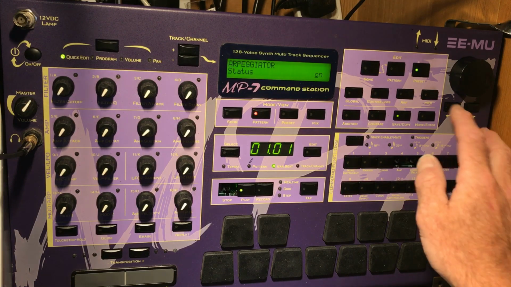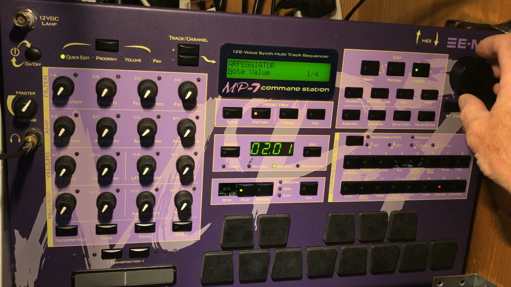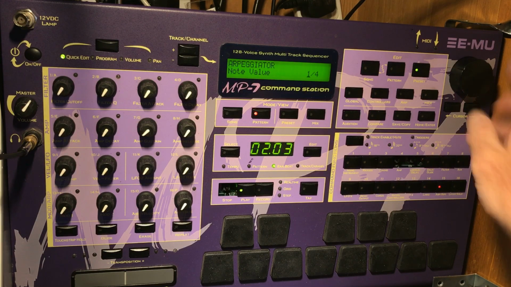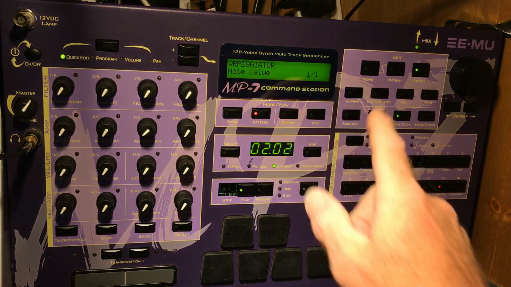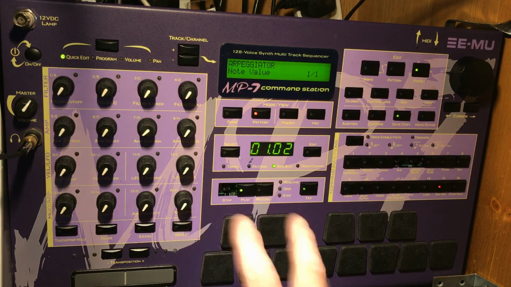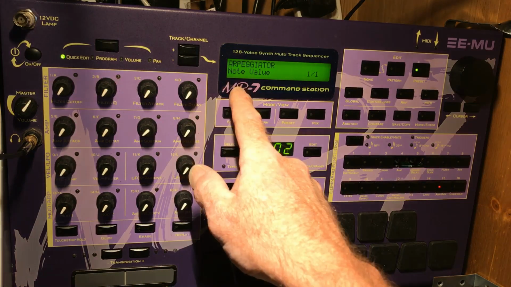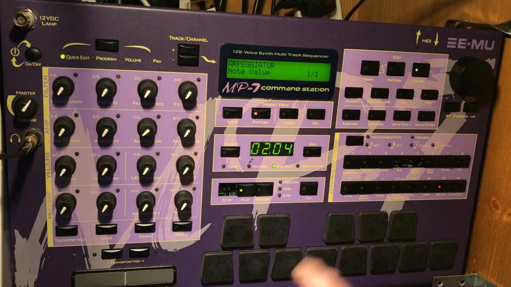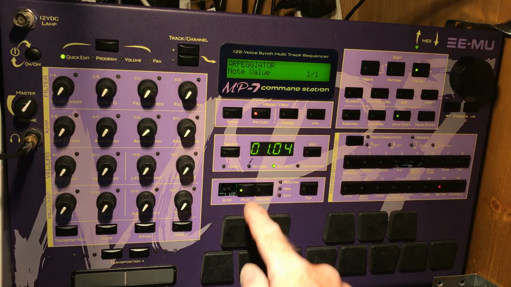Okay, so now it's playing the ARP. So let's scroll through ARP. We've got a note value there. That note value now is 1-1, which is a full note being played, whatever note length it is. The reason it's not doing that is because it's an arpeggiator, so it's pressing that note, then that note, then that note, then that note, in a pattern. It's not just holding a note.